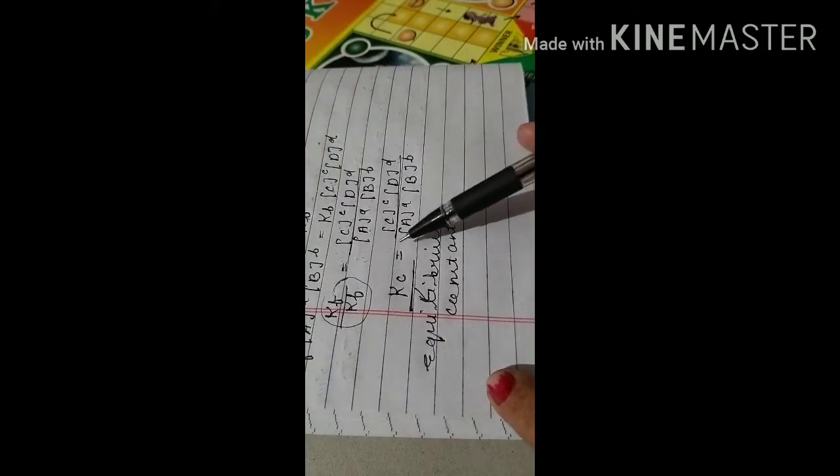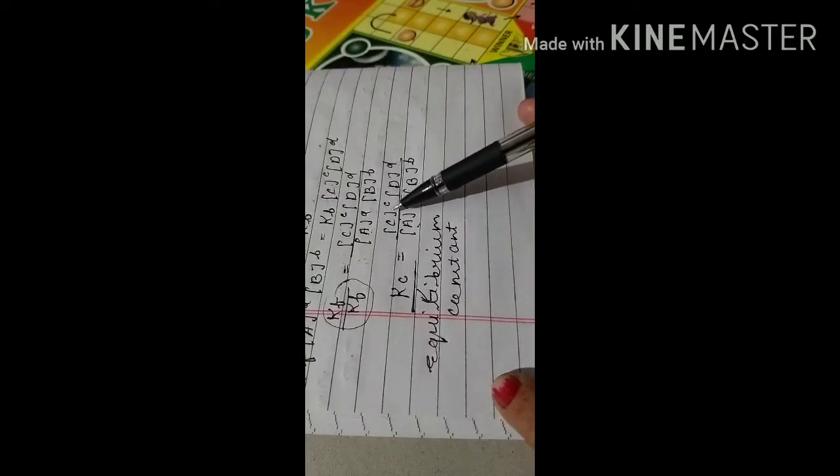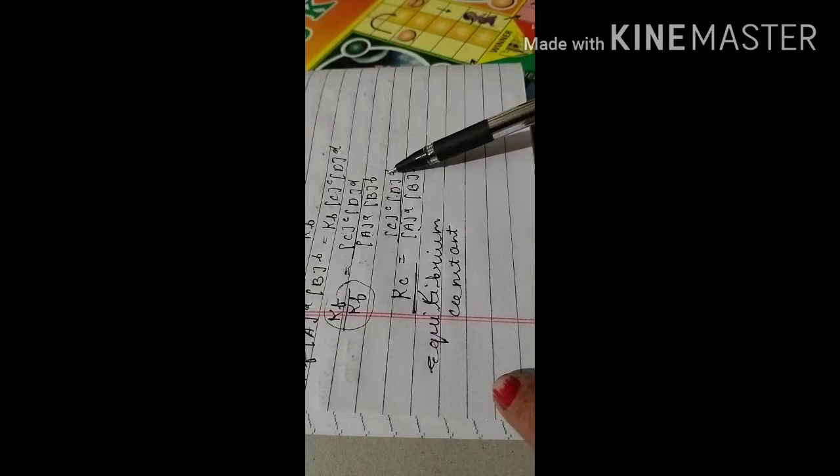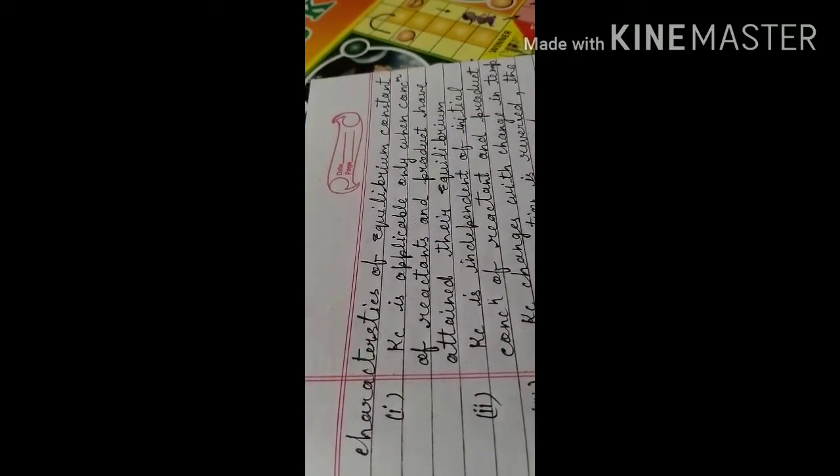Okay, so this is the definition of equilibrium constant. It is the ratio of the product of the molar concentration of products raised to the power of their coefficients and the product of the molar concentration of reactants raised to the power of their coefficients, that is denoted as the equilibrium constant. So let us talk about some characteristics of the equilibrium constant that I have written for you.